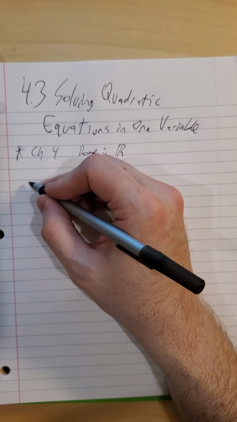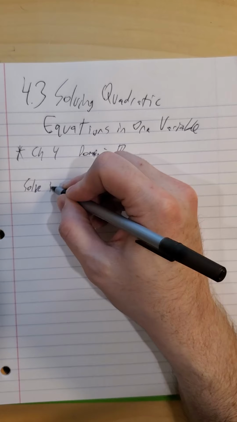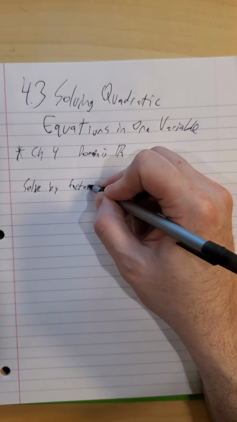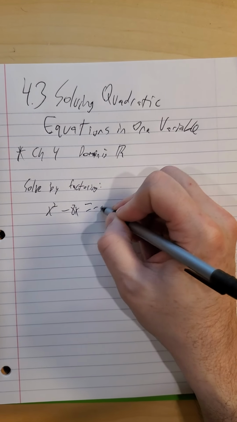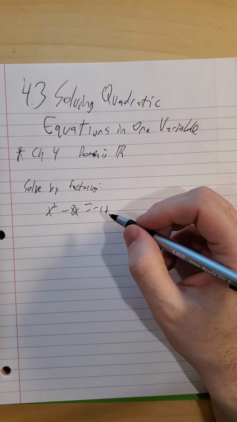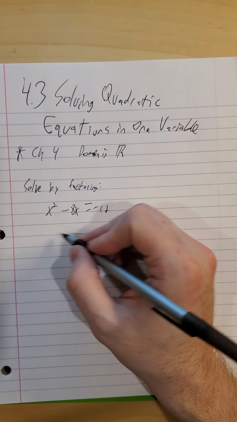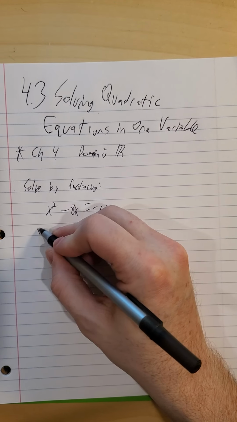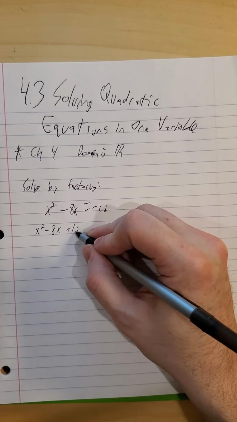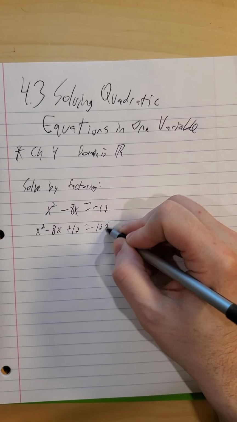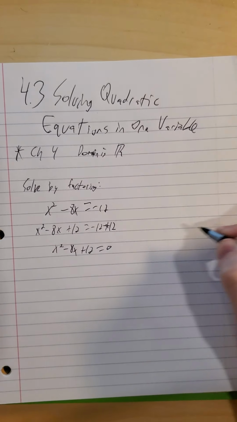So, just one little mini review problem on factoring. We'll do x squared minus 8x is worth -12. If you'll recall from our previous work on quadratic equations, our idea for factoring was to set one side to 0, factor, and set each factor to 0. So we'll add 12 to each side of this equation. So x squared minus 8x plus 12 is worth 0.